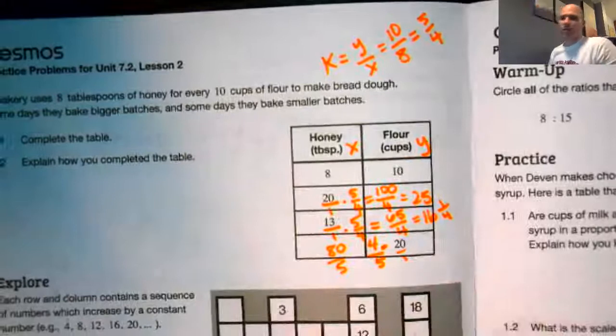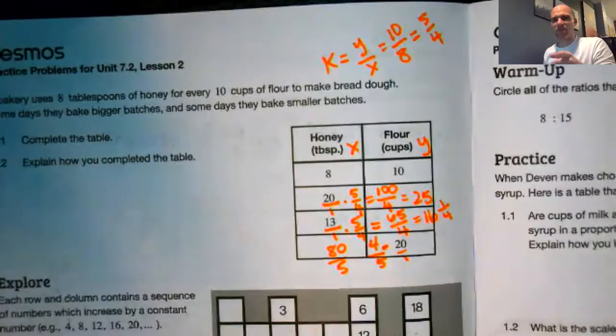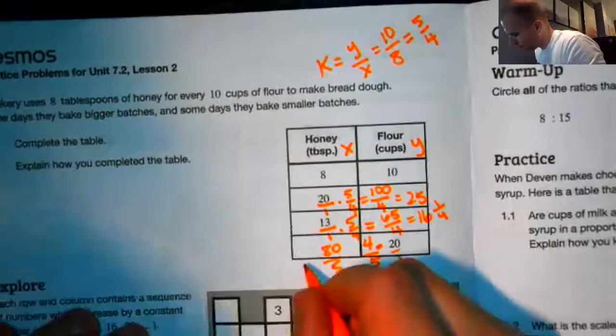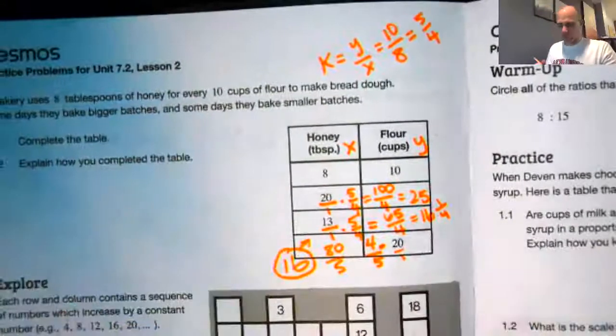So I got to do 80 divided by 5. Now let's see here. I know if it was 75, that's 15. I can do that one in my head quickly for some weird reason. And I know that 5 more makes 80, so it's got to be 16. I'm like outside the box, so I'm going to put it over there.